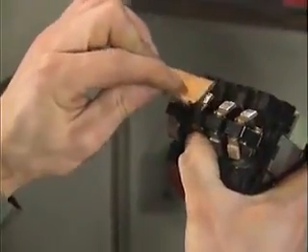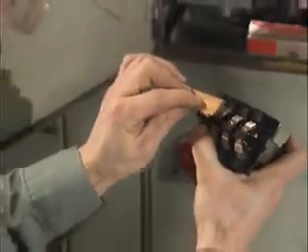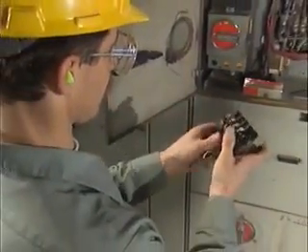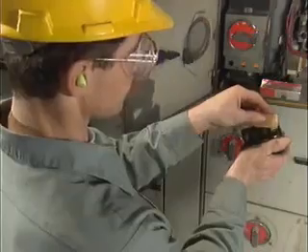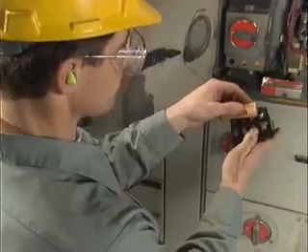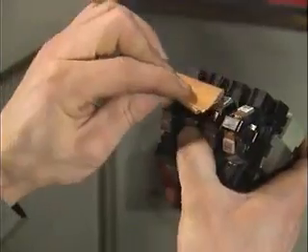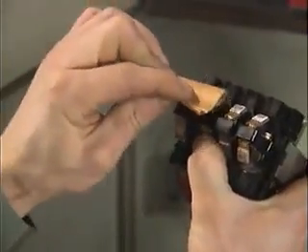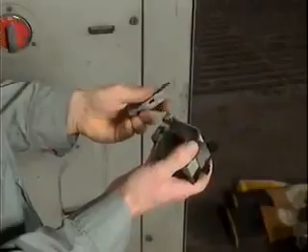Pitted or badly burned copper contacts can be filed or sanded until they are smooth and clean, or they can be replaced. The contact's original contour should be maintained when it is sanded or filed, or else the contact may not close properly when it is operated. When the original contour of a contact cannot be maintained, the contact should be replaced.